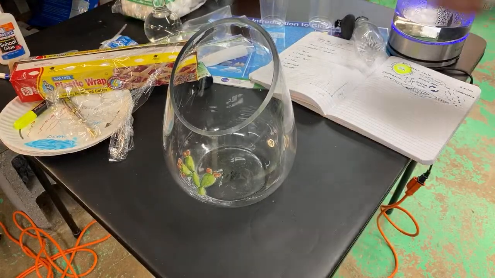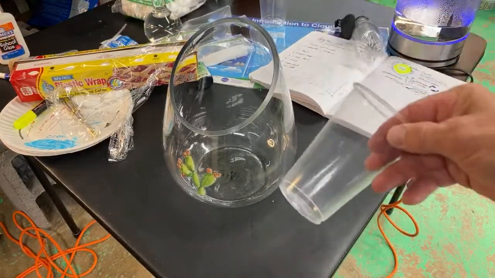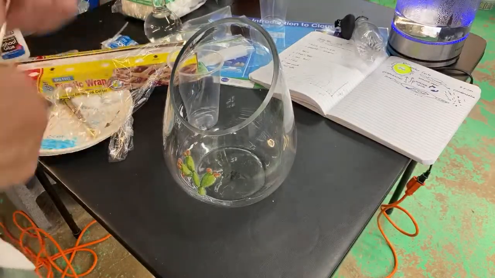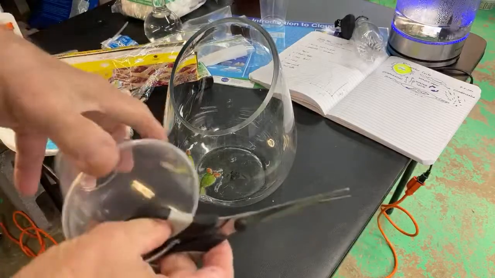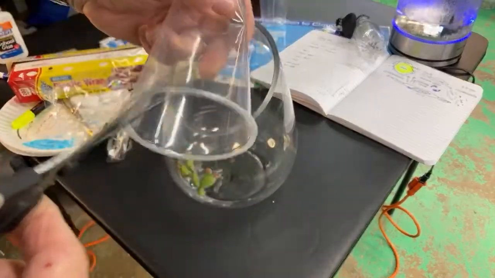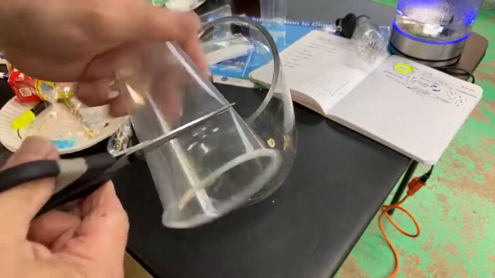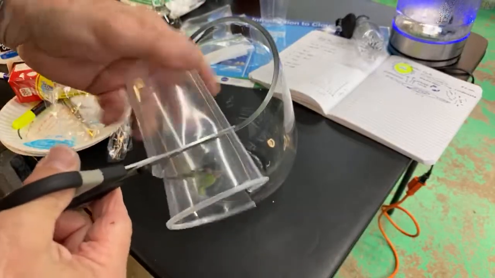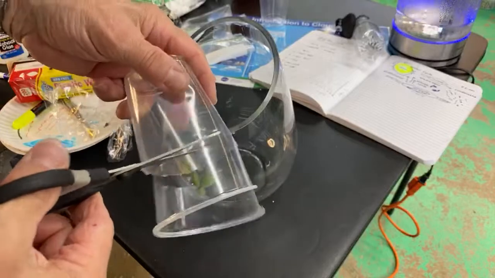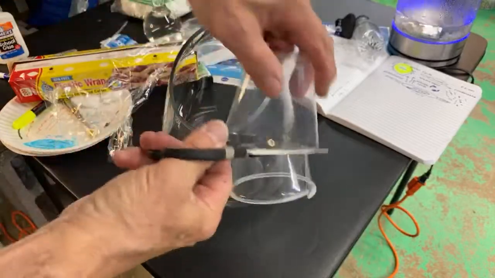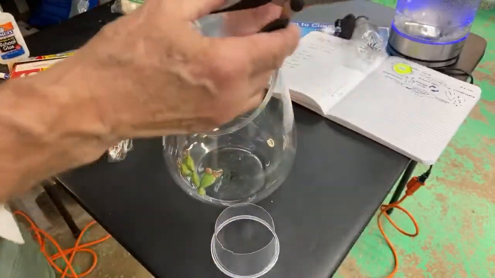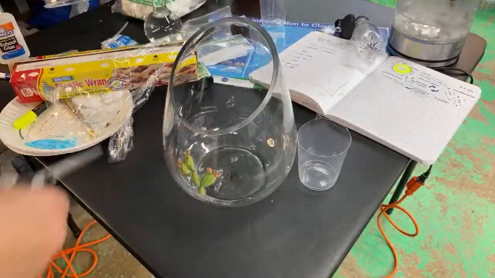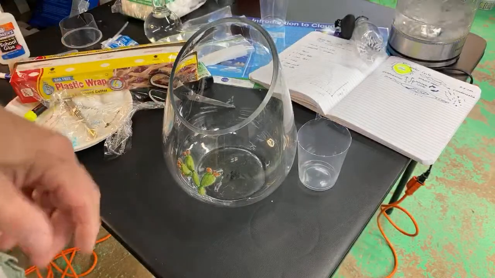I wonder if I put some hot water in a cup. What if I color that water blue? Let me cut this cup down a little bit. If I color that water blue, will the water vapor come up as blue? Or will the water come up and the blue will stay behind? I don't know, let's find out. So here is my cup I'm going to use. Okay. I'm going to put some hot water in it.